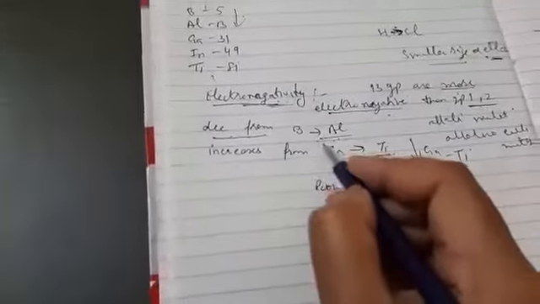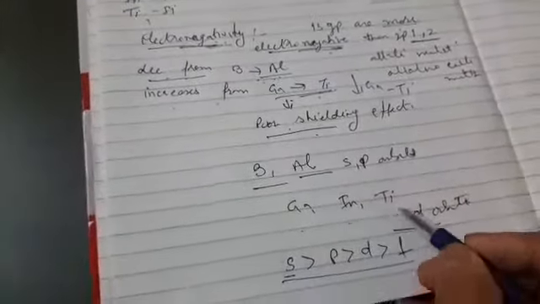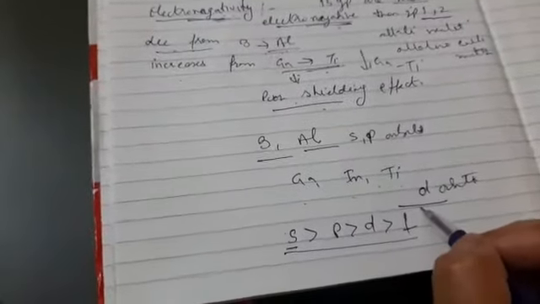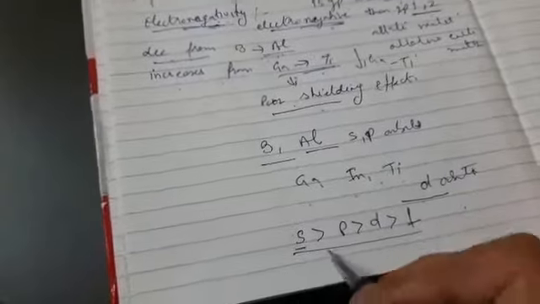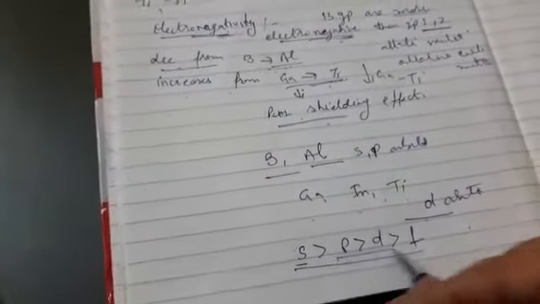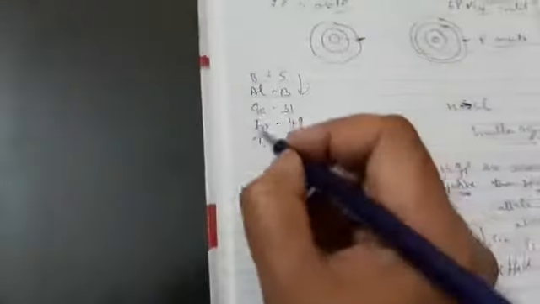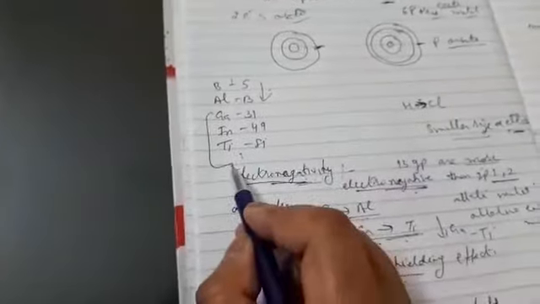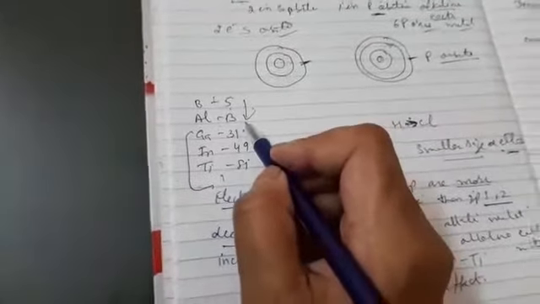So with the increase in size, electronegativity decreases. But when we compare gallium, indium and thallium, electronegativity increases because, with the increase in size, the shielding effect is poor. Due to the presence of poor shielding effect, electronegativity increases from gallium to indium to thallium, and it decreases from boron to aluminium.